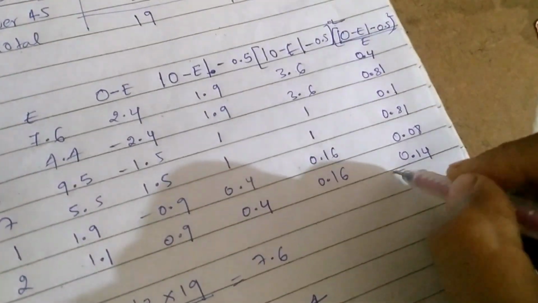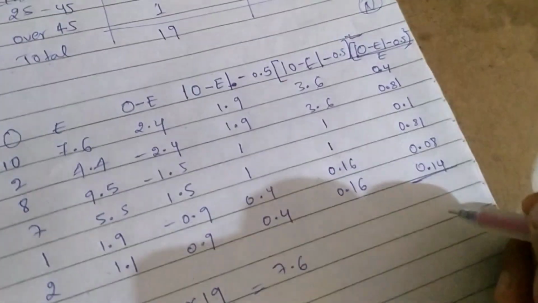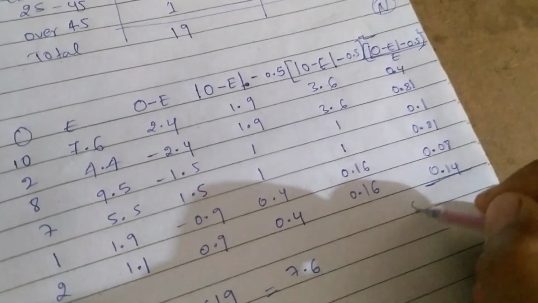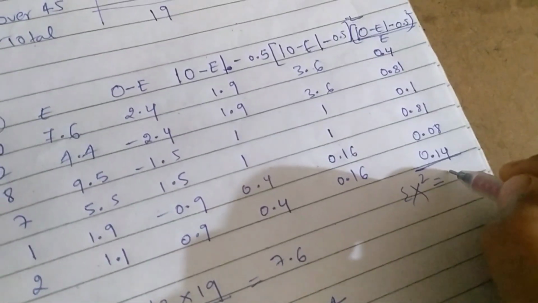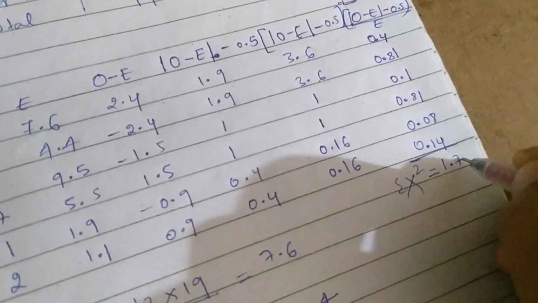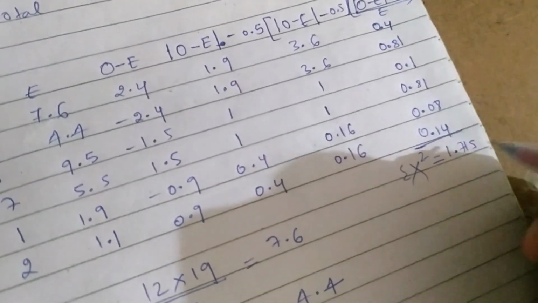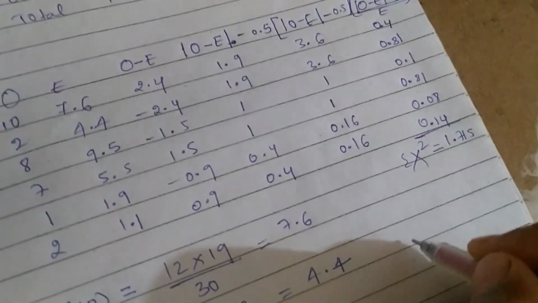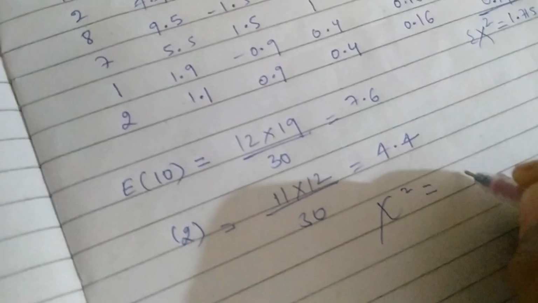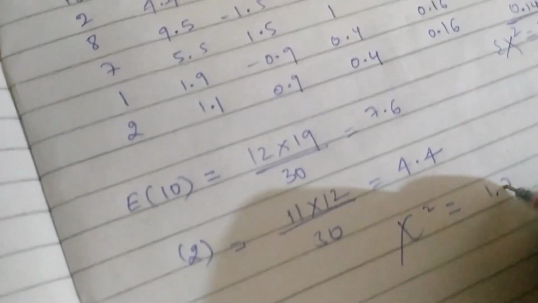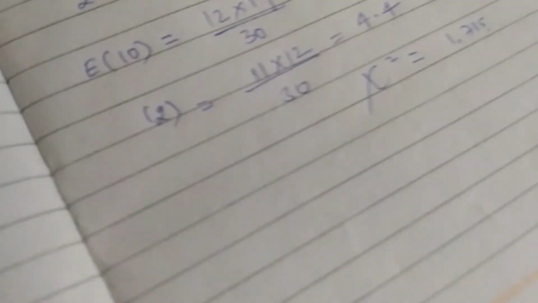Our next step is to add all these values, the summation of chi-square, which gives around 1.715. So we have got chi-square of 1.715. Next we have to calculate the degree of freedom.